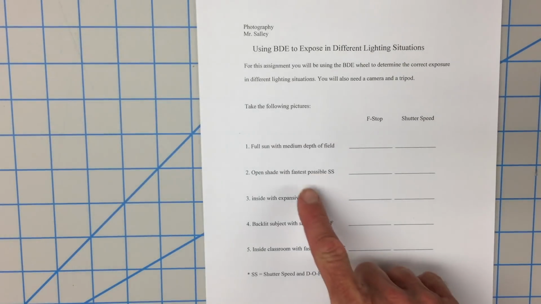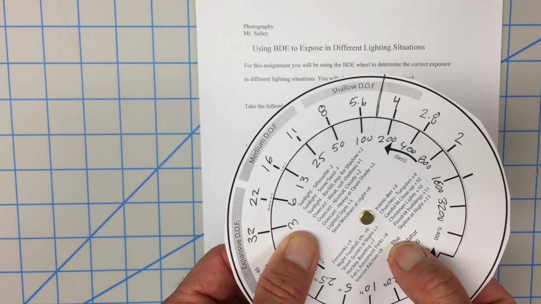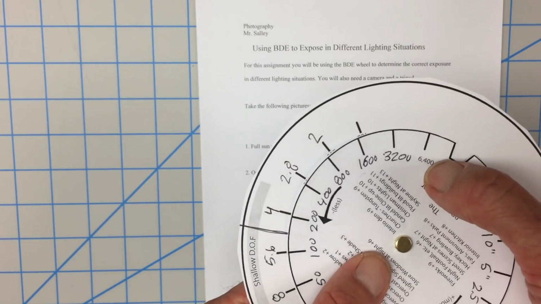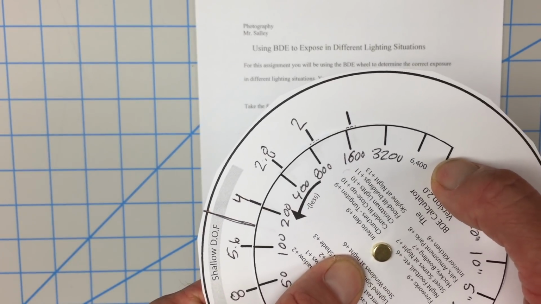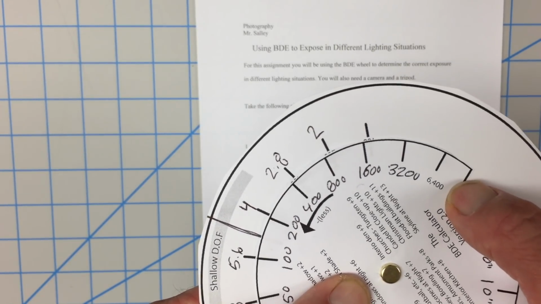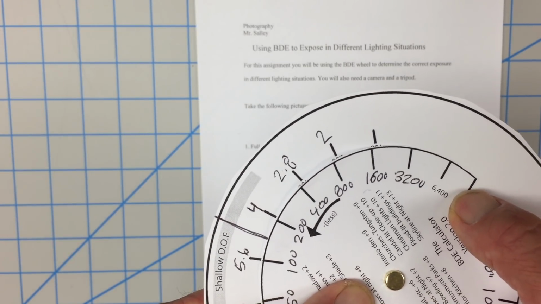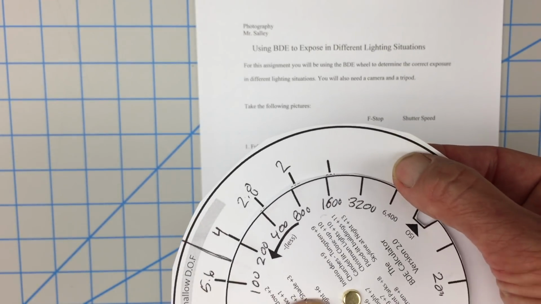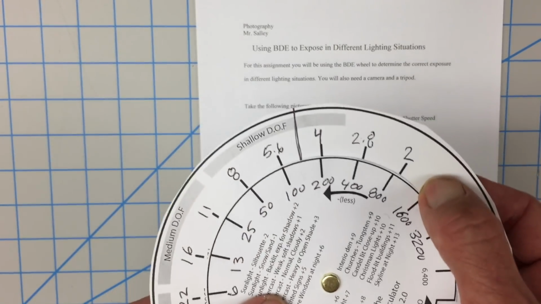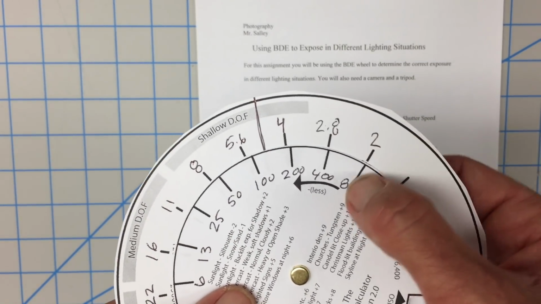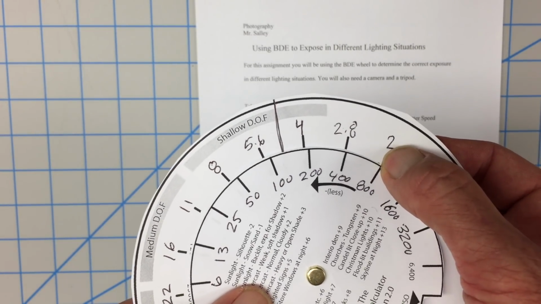Now, when it asks for fastest possible shutter speed, this could be a little bit confusing. So what I mean by that is, this is the fastest shutter speed our camera can do, 6,400th of a second. But we can only use the fastest shutter speed that has a usable combination of f-stop and shutter speed. So this one, there's no f-stop over here that can possibly give us enough light in order to use that one. So that one's out, that one's out, that one's out. Now, this would actually be the first possible combination, right?